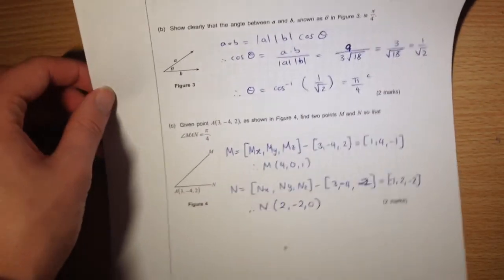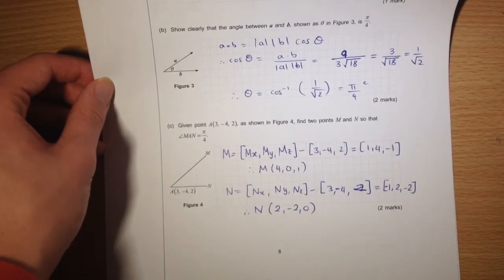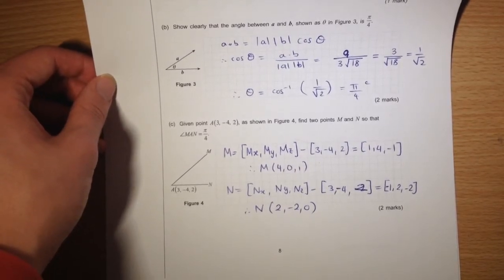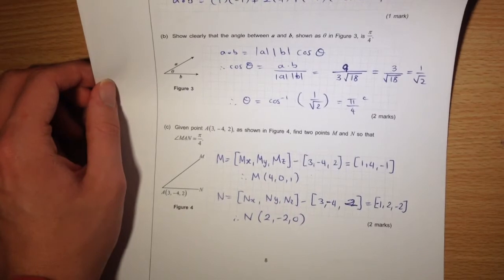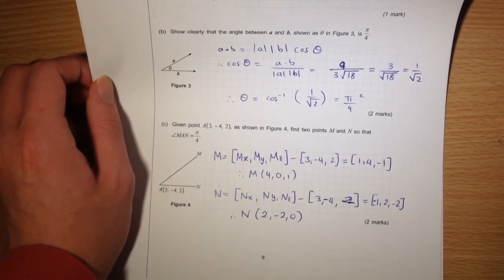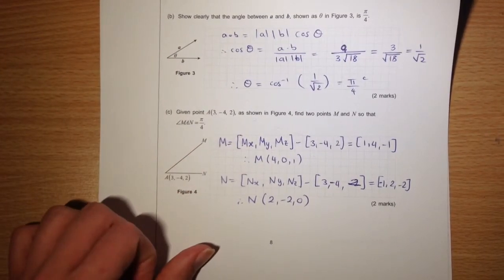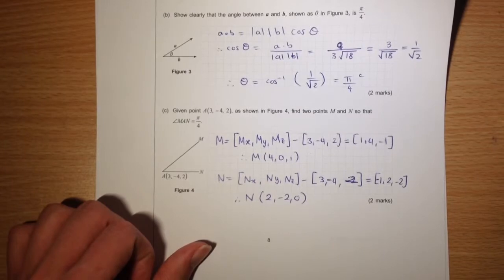Okay, so now we're getting on to the last bit here. For the first page anyway, it does go on for another page, but we're now given a point and we're asked to find the points M and N such that the angle MAN, as we can see in the figure here, is going to be pi on 4 radians.